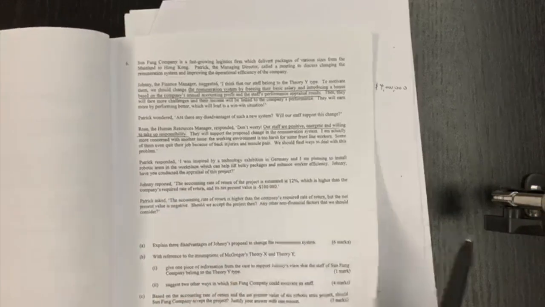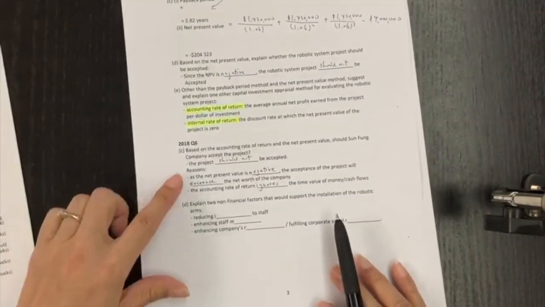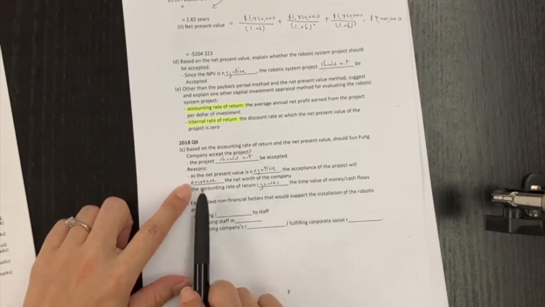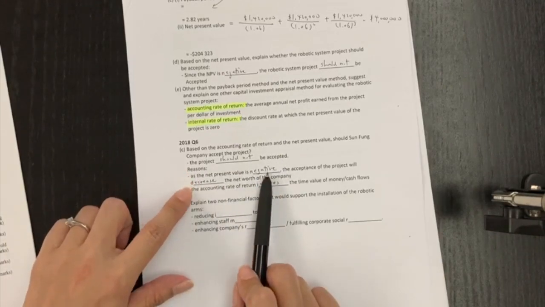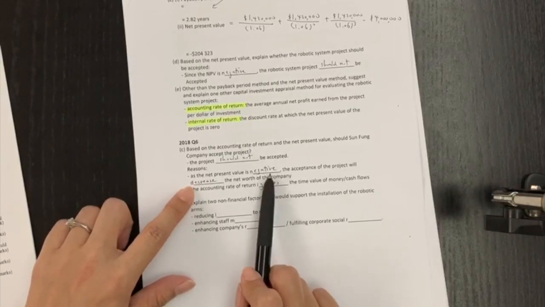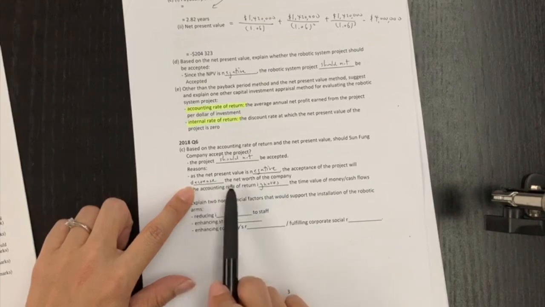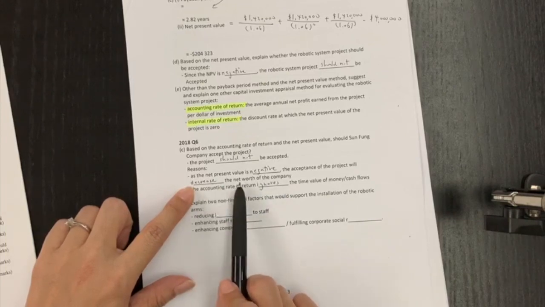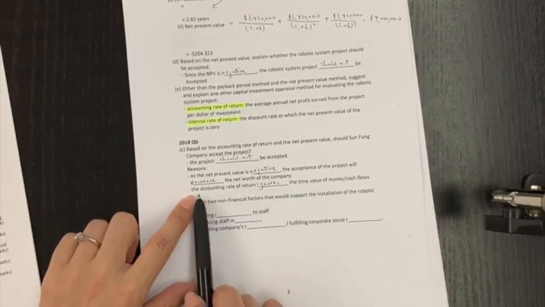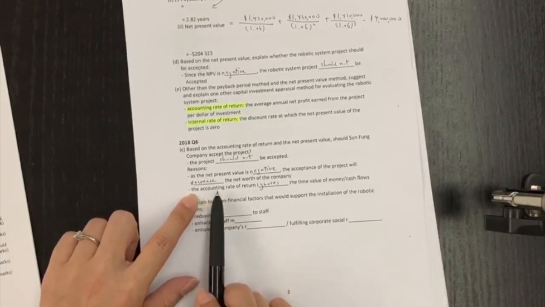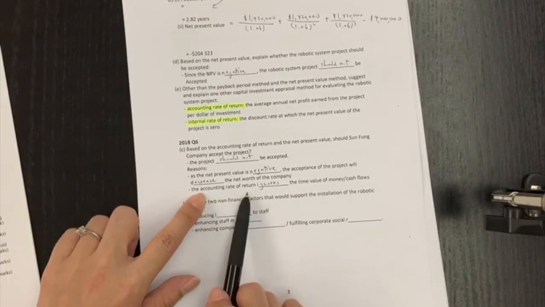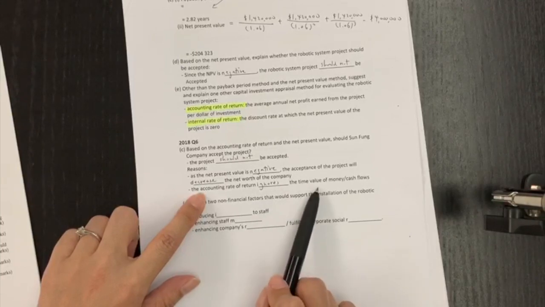So what is your choice? The choice should be here: the project should not be accepted because the net present value is negative. And what happens if you have a negative net present value? After doing the project, we have a decrease in the net worth of the company. No good, very bad. Or you can use another reason to explain it, which is the disadvantage of the accounting rate of return: it ignores the time value of money.